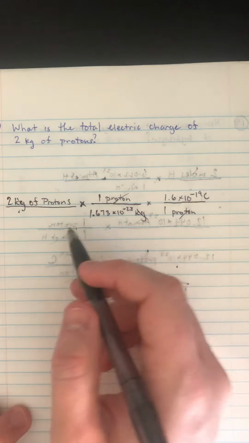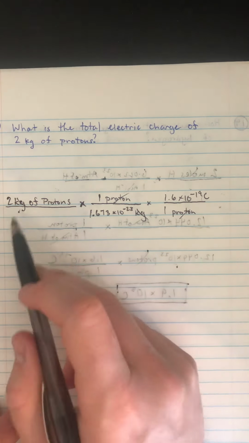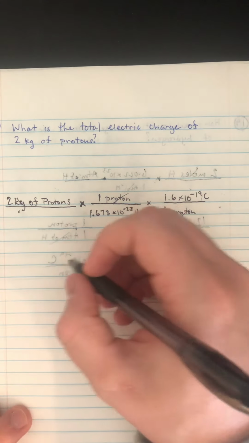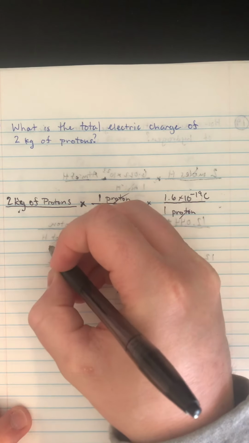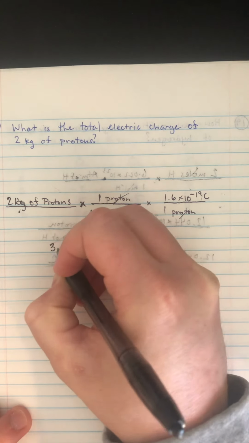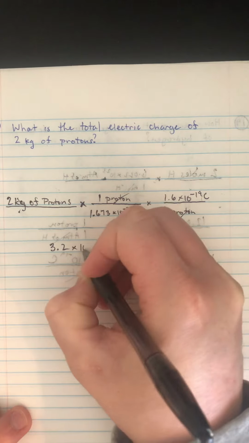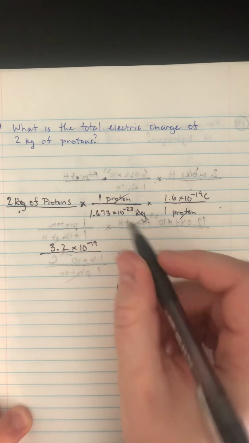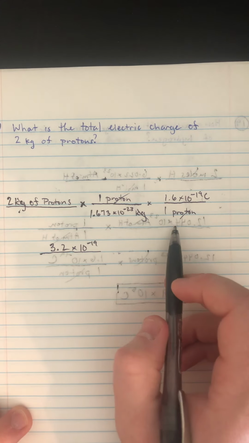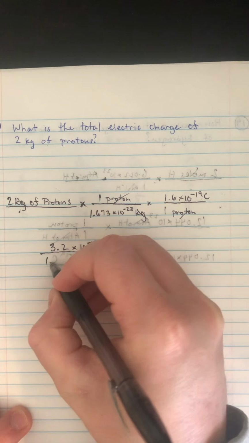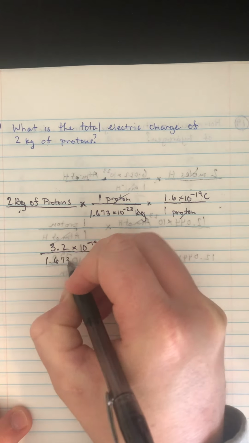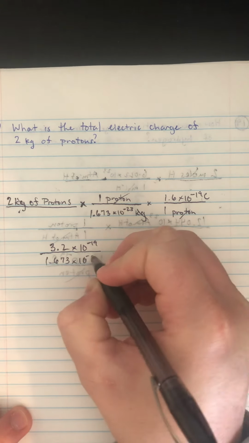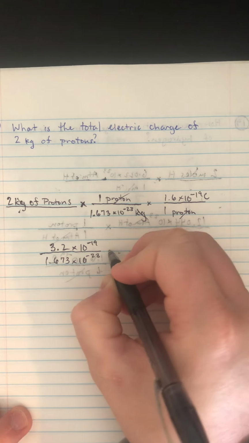So we multiply across the top, multiply across the bottom. 2 times 1.6 times 10 to the negative 19th will give us 3.2 times 10 to the negative 19th divided by 1.673 times 1 will give us 1.673 times 10 to the negative 23rd.